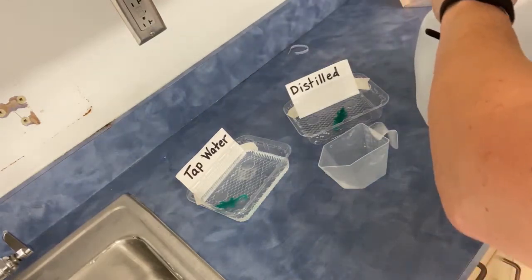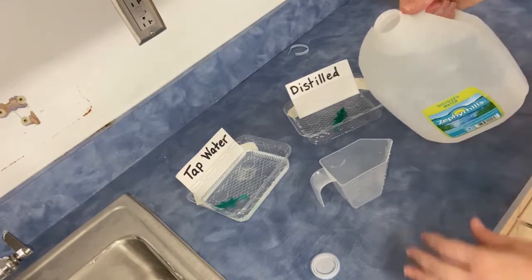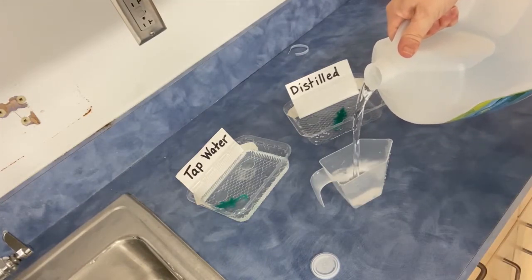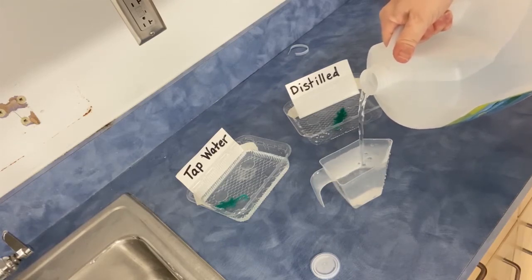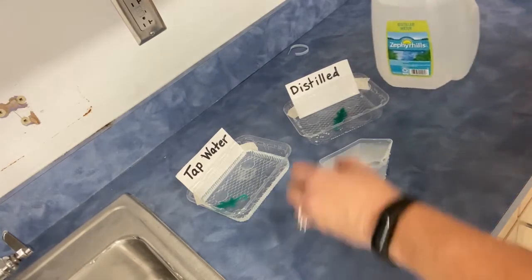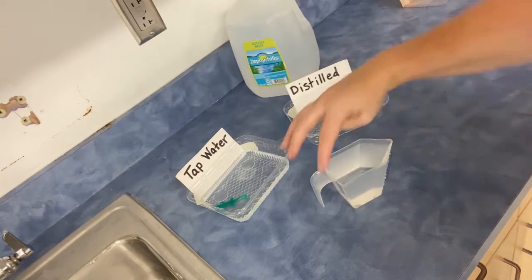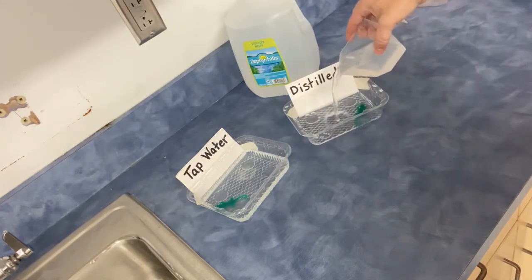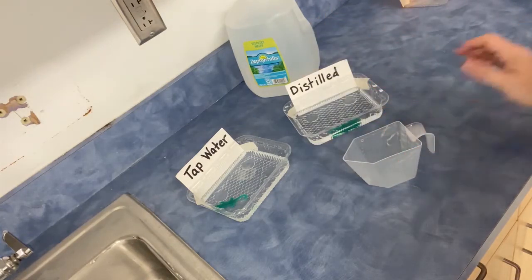And for distilled, I'll add 250 milliliters of distilled water. So they each have 250 milliliters of liquid.